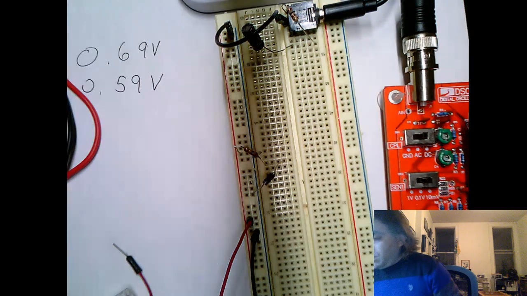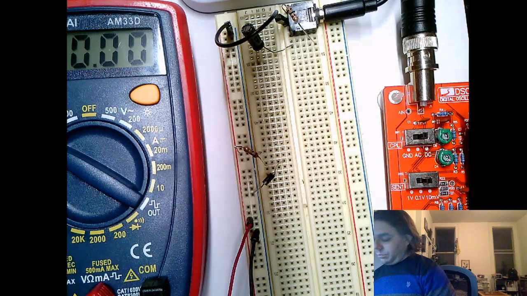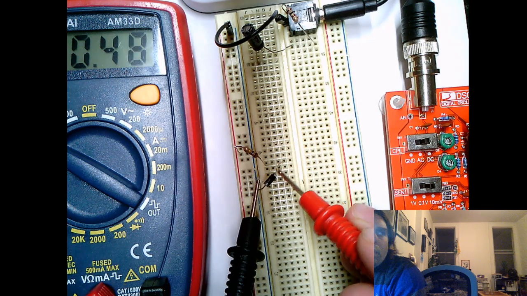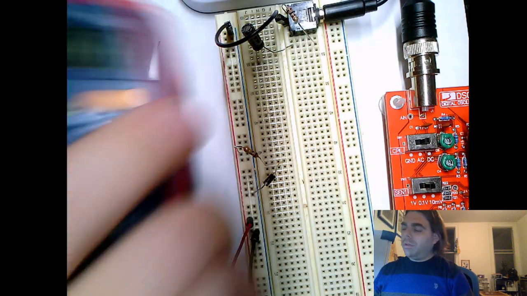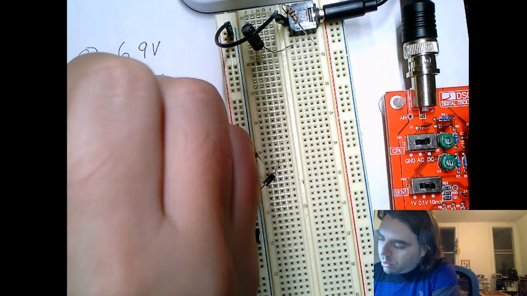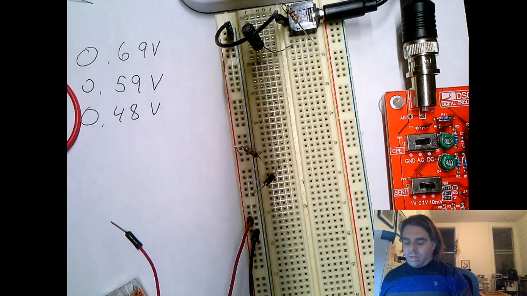Okay. And let's see what we read here. 0.4748. So we've basically increased the resistor by an order of magnitude each time.